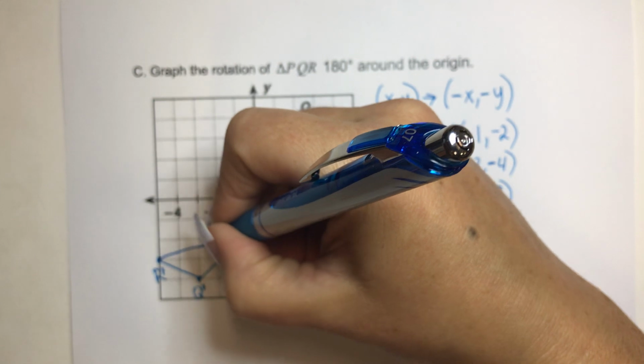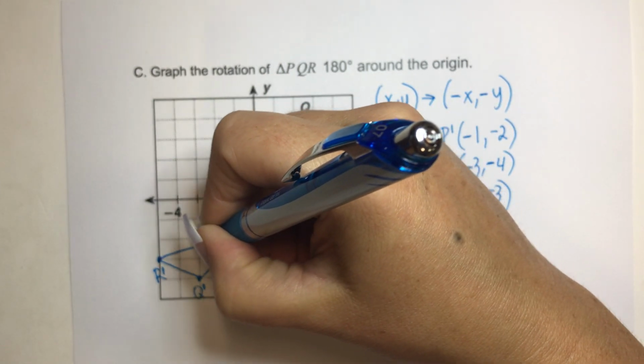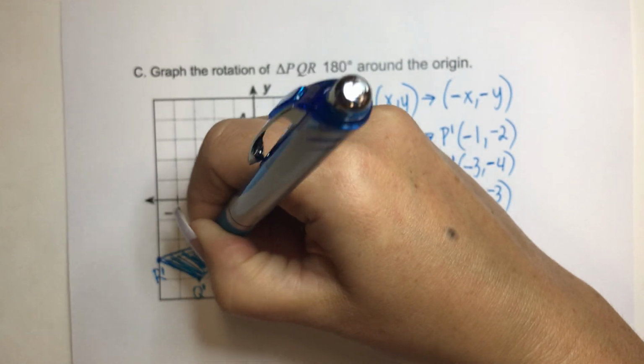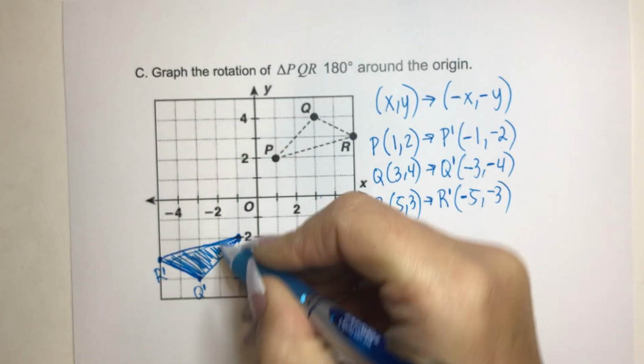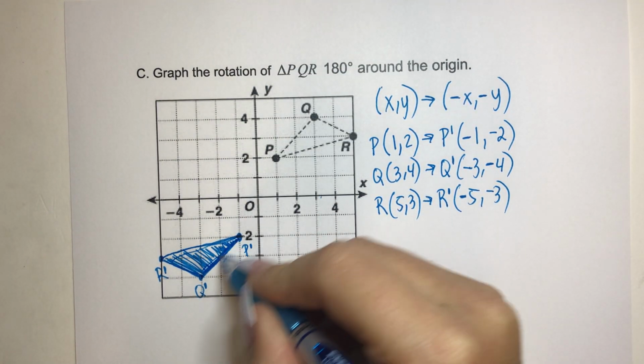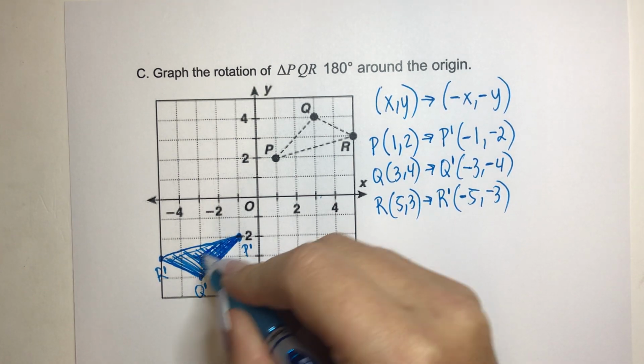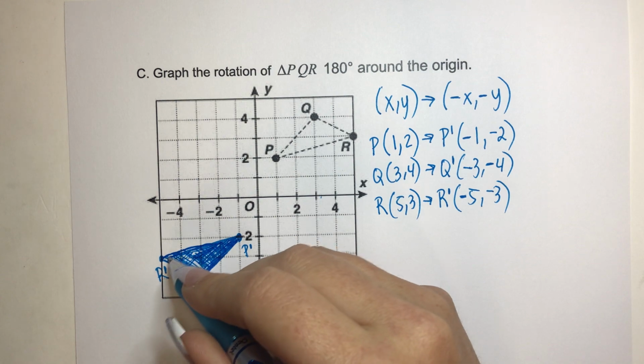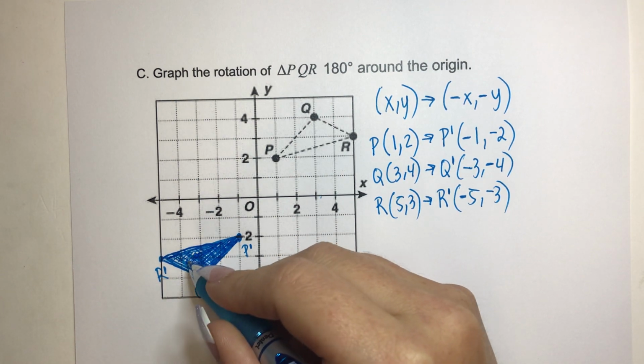Oh, that wasn't very good line. There. Okay, and then I'm going to color it in just because I did it on all the other ones. I don't want this one to feel left out. Okay, so I need it to be a happy little blue triangle that's rotated 180 degrees about the origin. Okay, I think that's about good enough.